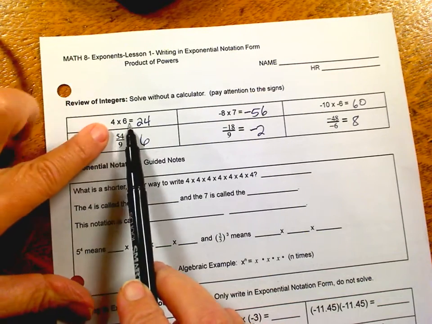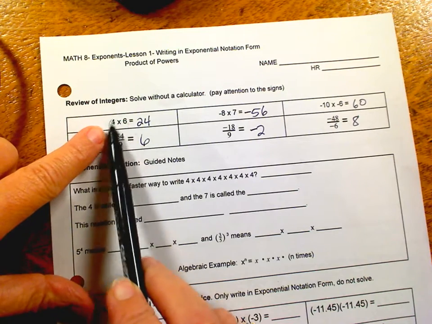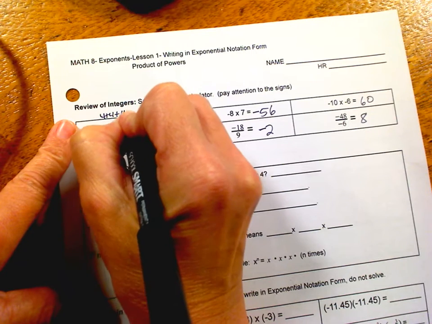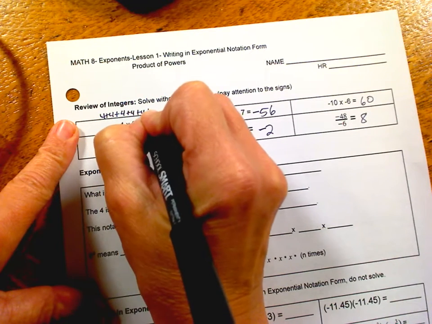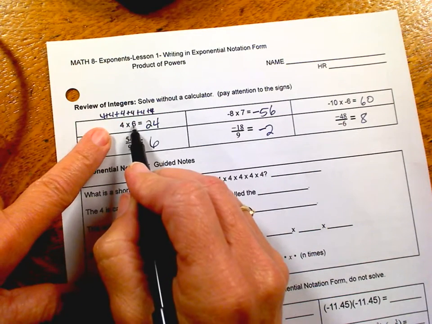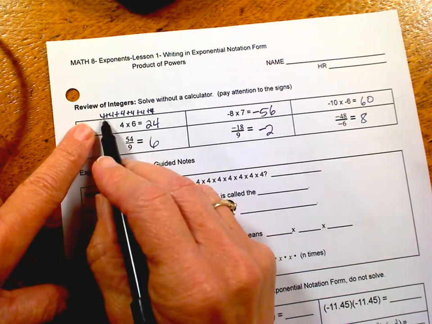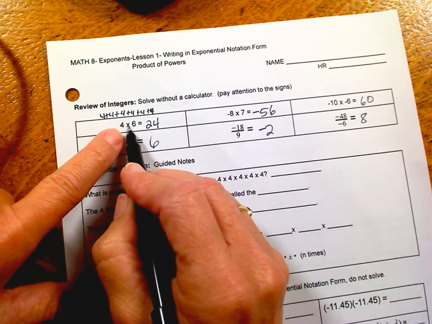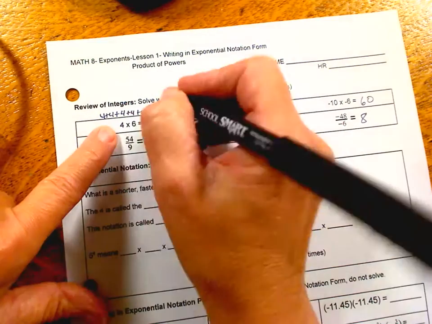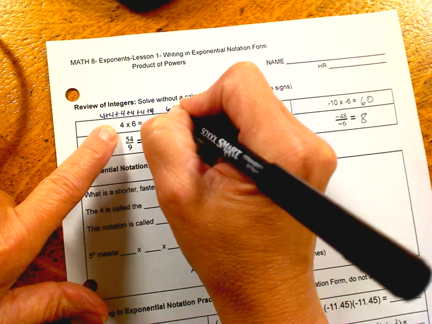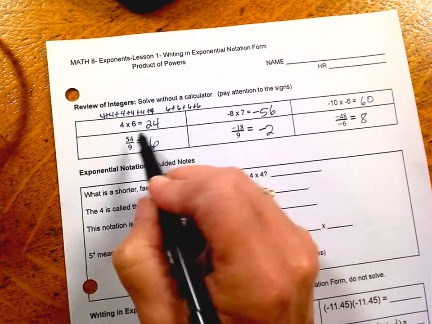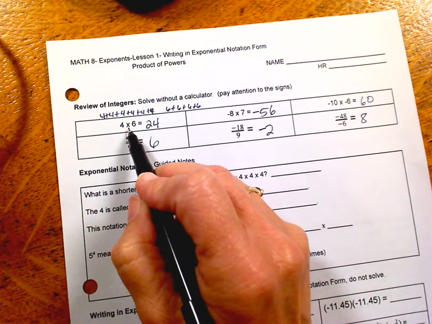I want to tell you about something. When you do 4 times 6, this is a faster way of saying 4 plus 4 plus 4 plus 4 plus 4 plus 4. You're saying you have 4 six times. Repeated addition, a faster way to do that is multiplication. Now this could also be 4 sixes: 6 plus 6 plus 6 plus 6. Again, a faster way to do repeated addition is multiplication.